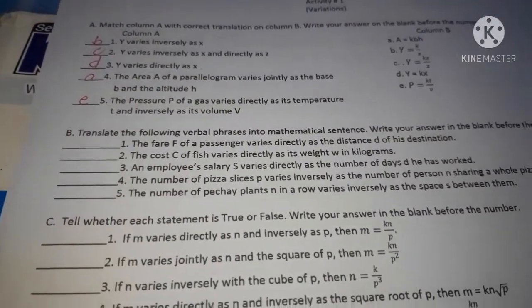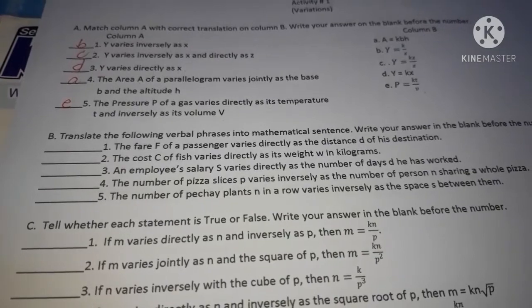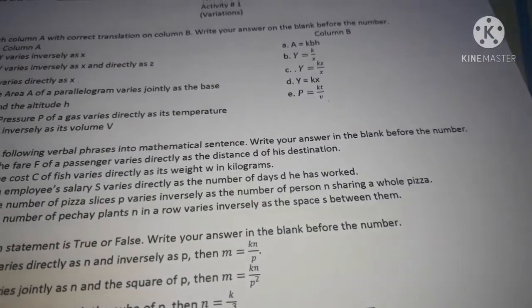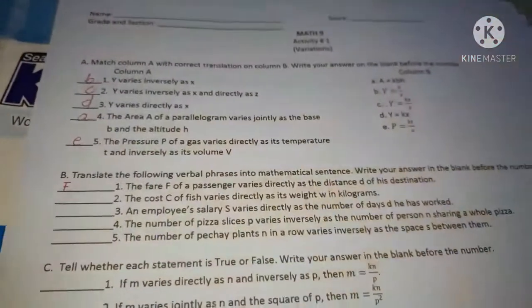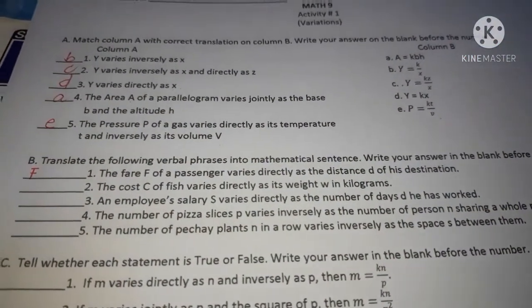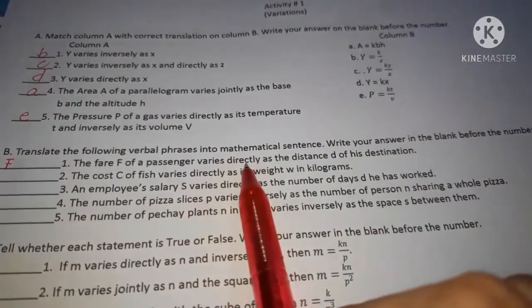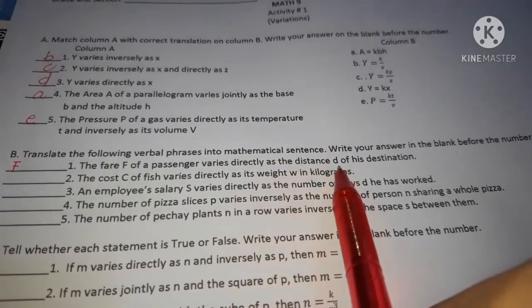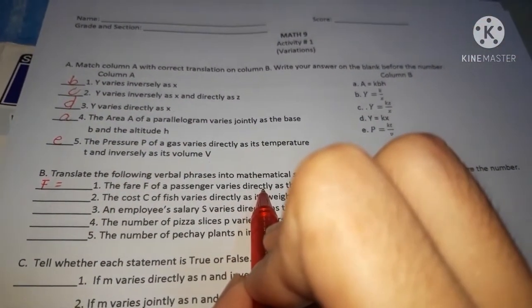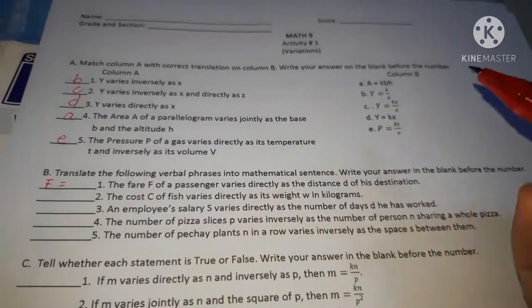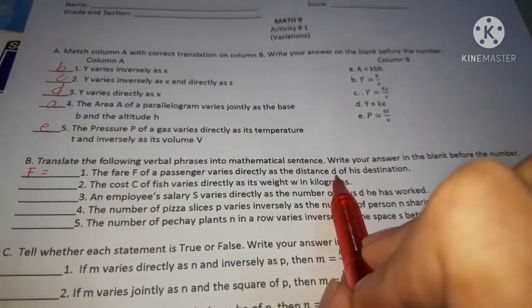So for letter B, translate the following verbal phrases into mathematical sentence. Write your answer in the blank before the number. The fare F, so we have the first variable, which is F, varies directly as the distance D of his destination. So meaning, kung magamba ka gani, directly, i-multiply lang si variable kay K, kay constant. So, ang variable tadi si D, distance D, so magiging KD.